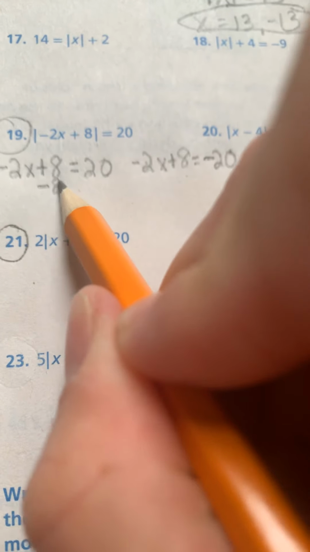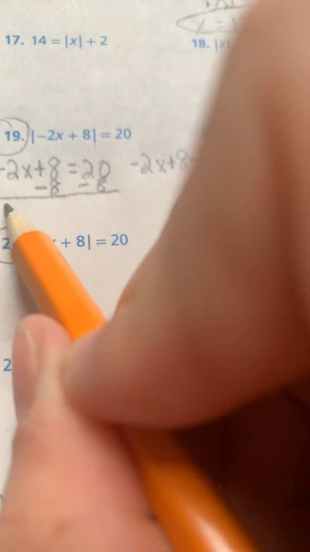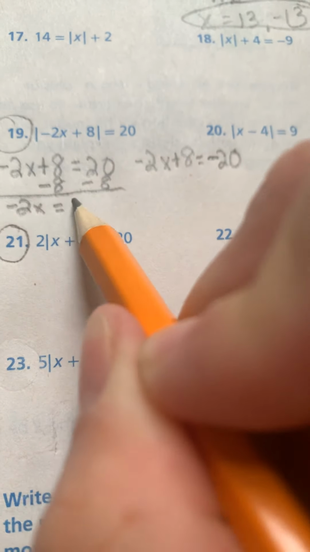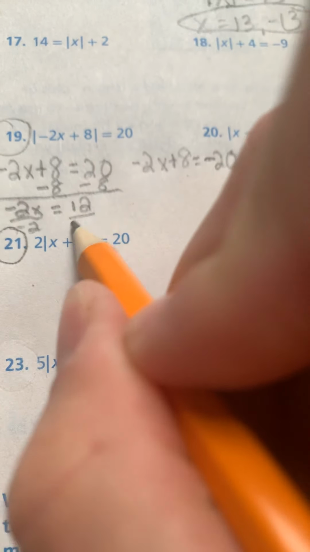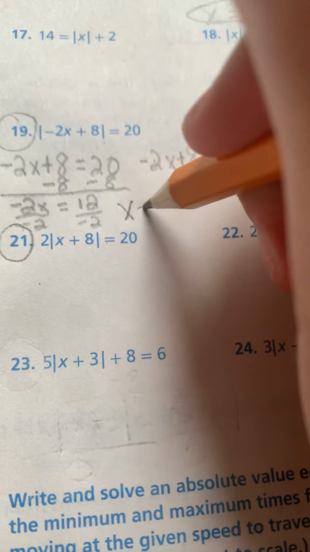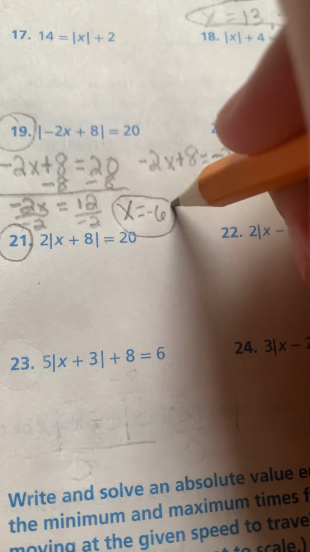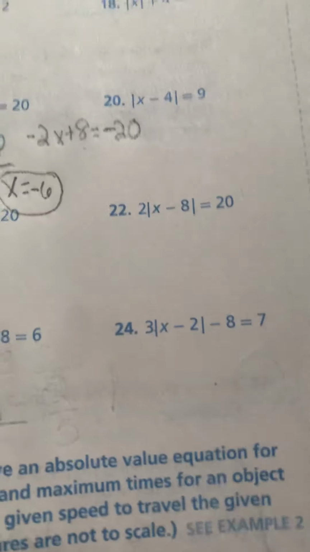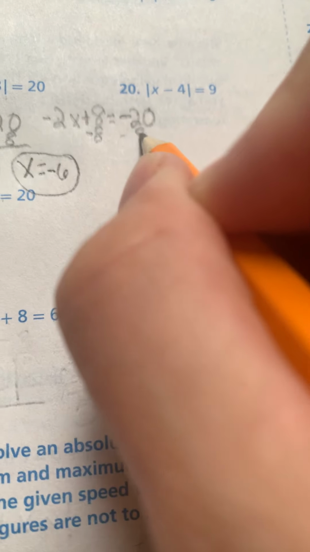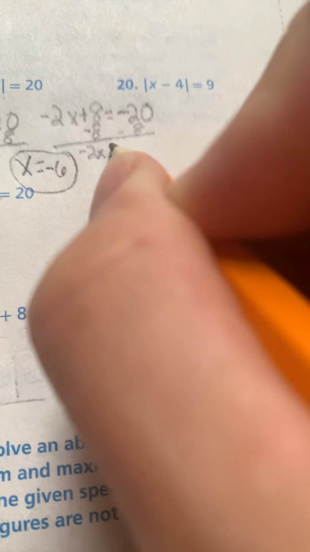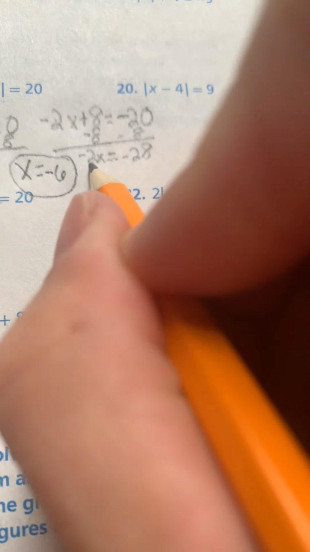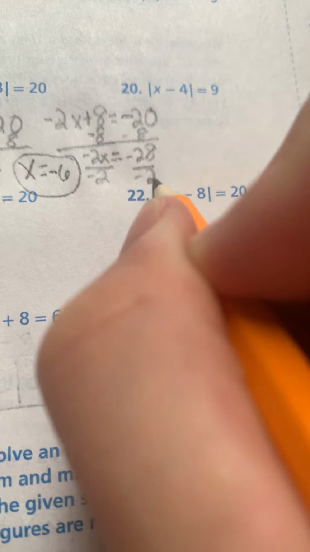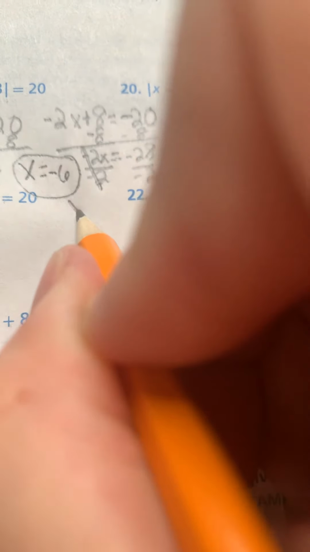So I can subtract 8 here. Negative 2x equals 12. So then we could divide by negative 2. And x is negative 6. On this side, when I subtract 8, I get negative 2x equals negative 28. I can divide that off by negative 2, and that gives me x equals 14.